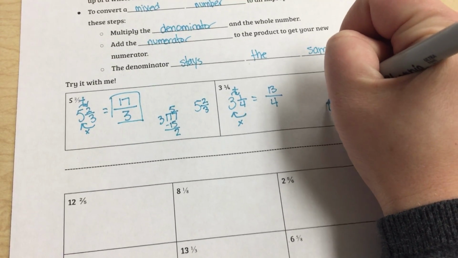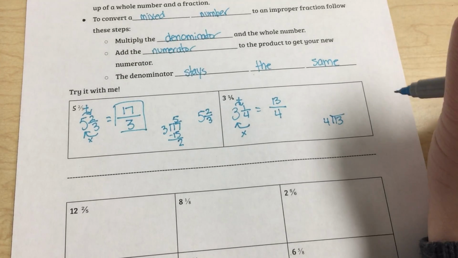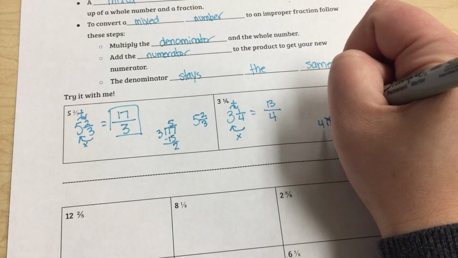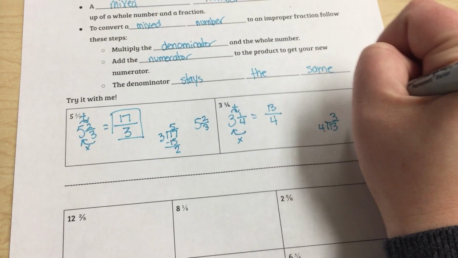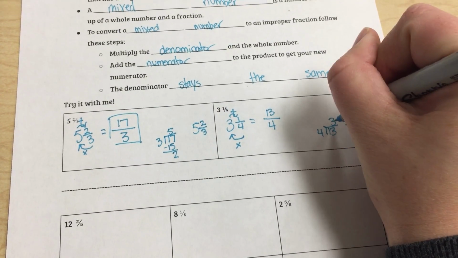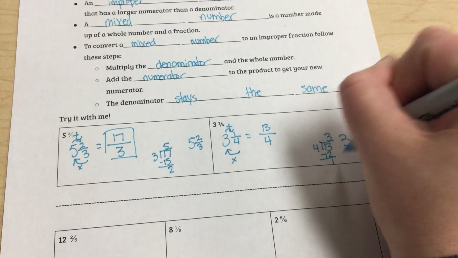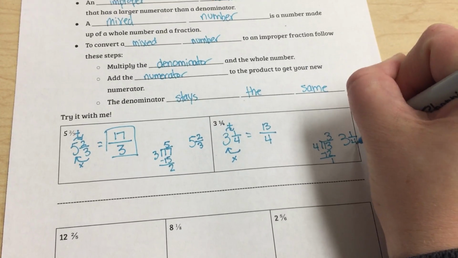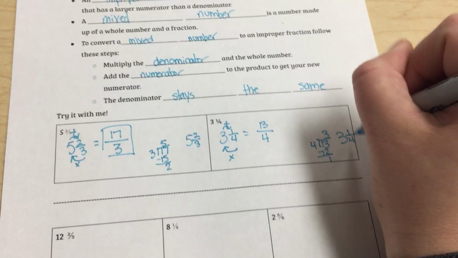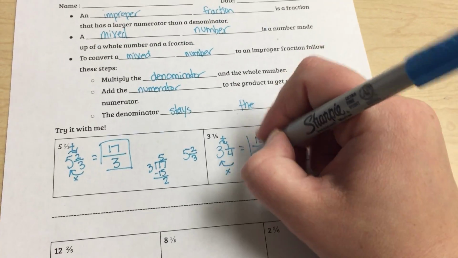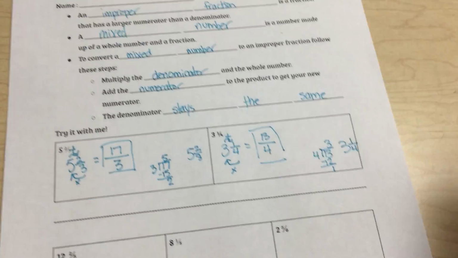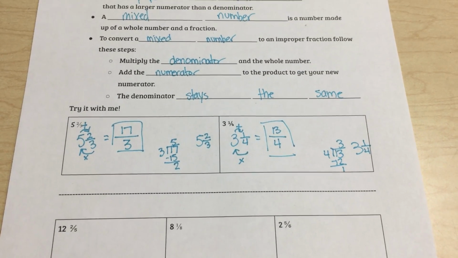Same thing over here. If you want to check, you can do what we learned yesterday. 13 divided by 4. 4 goes into 13 3 whole times, so my whole number would be 3. 3 times 4 is 12, and when you subtract, you get a remainder of 1. That remainder is going to be my numerator. My denominator stays the same. 3 1/4. This one checks out, so I'm going to go ahead and box it up because it's my answer. It's a pretty easy one.